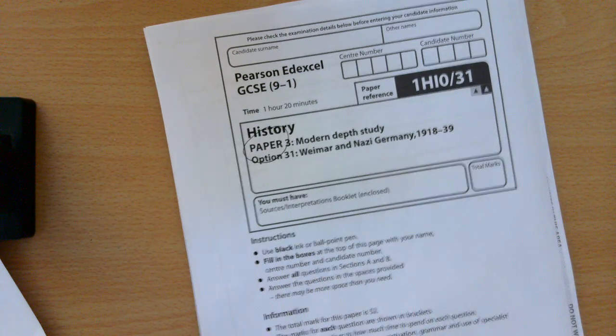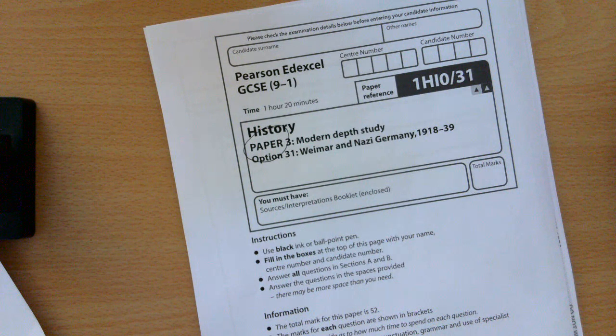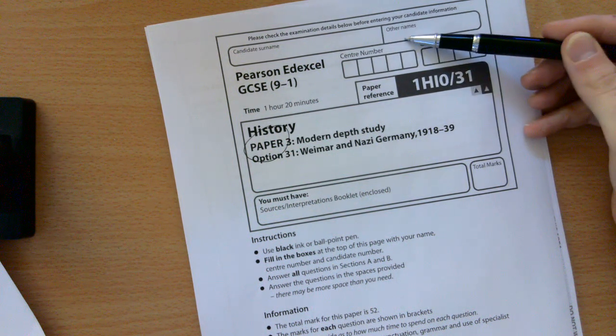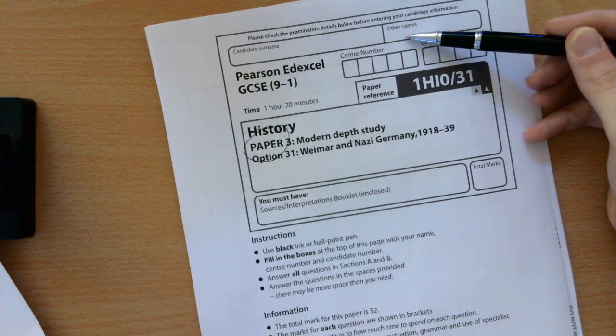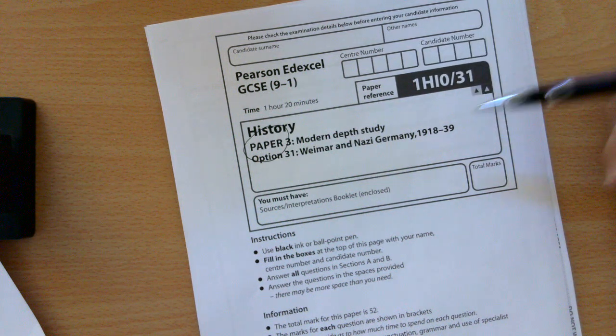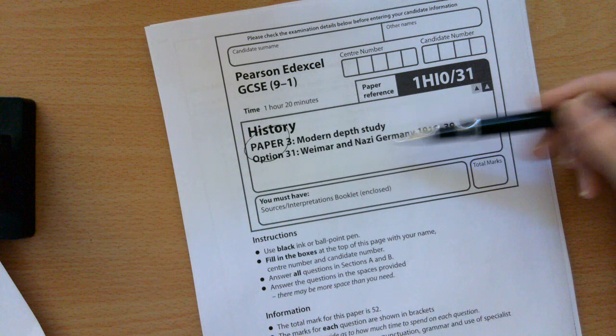So please do always make sure that it's something that you have actually studied and you've not been given the wrong paper. We should know by this point that you put your surname in this one, any other names in this one, so that includes your middle name. Centre number goes in here, candidate number goes in here. You don't need to really understand any of the rest of it.